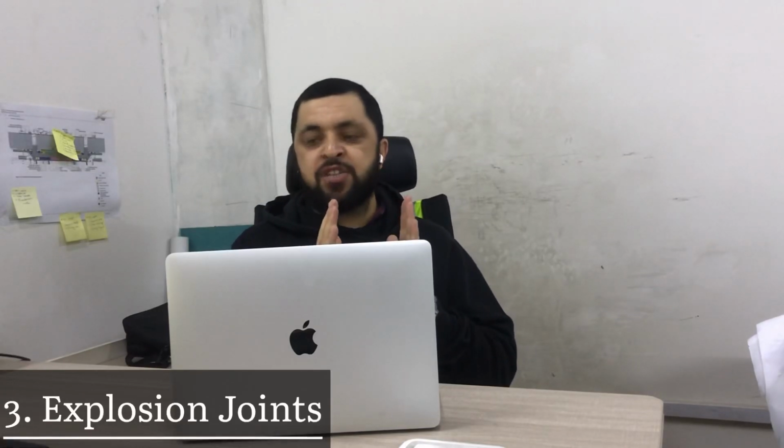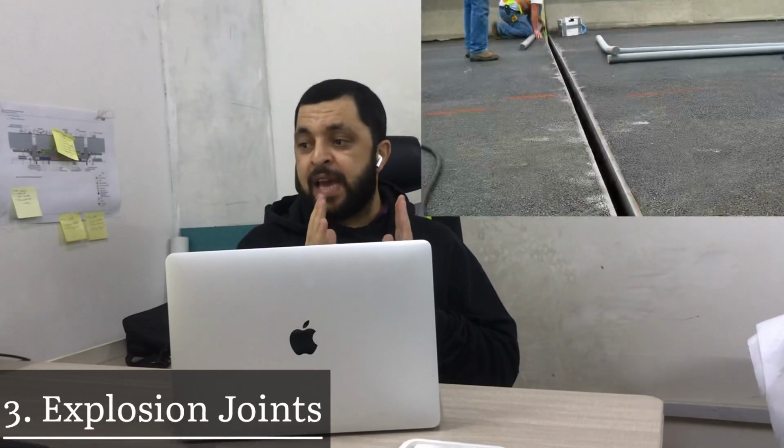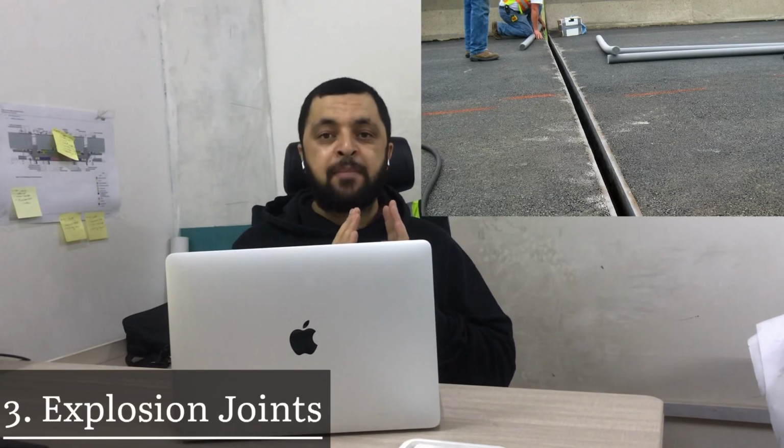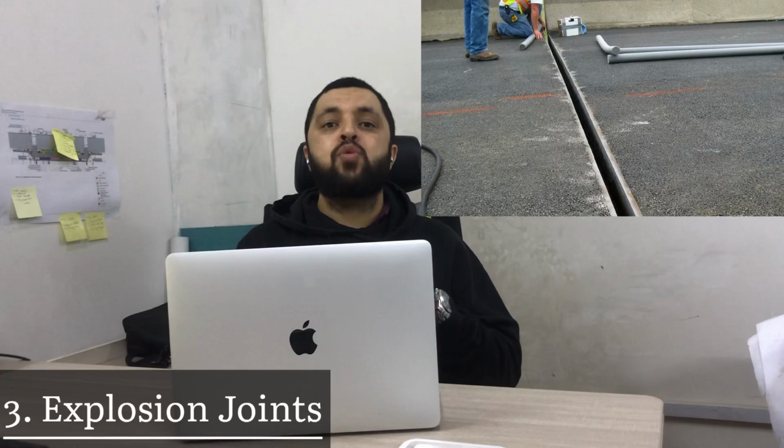The third. So guys, the third one is expansion joint or isolation joint. Expansion joint in concrete or isolation joint in concrete is a gap which allows the concrete to expand and contract when the temperature changes.